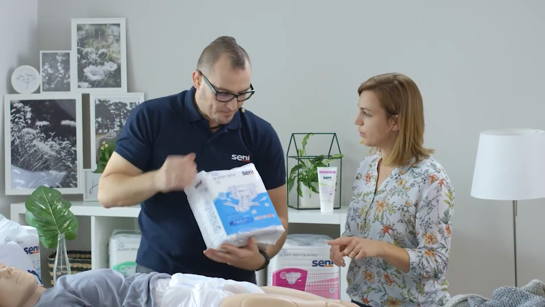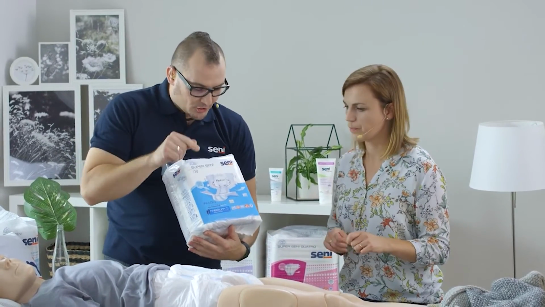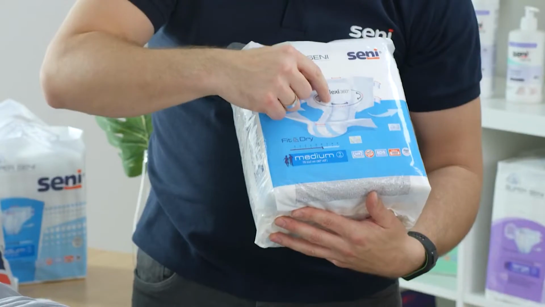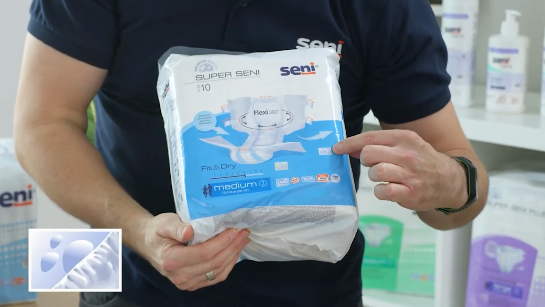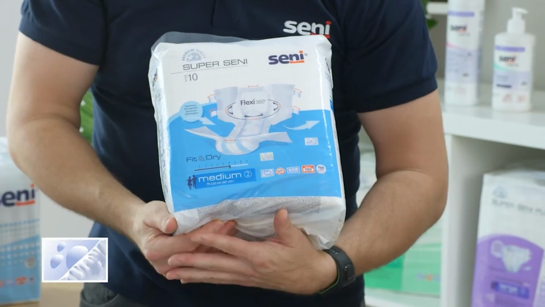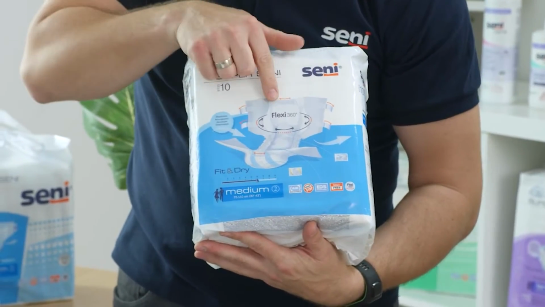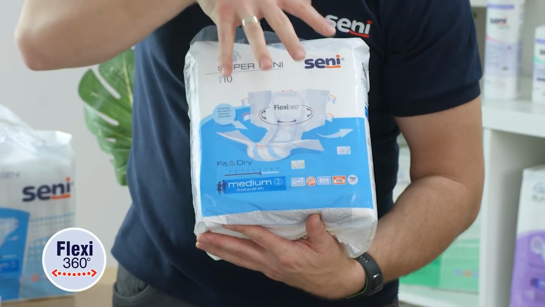Exactly. Are these all elastic elements in this product? Additional elastic elements are still inside, and there are leg cuffs, which will also be visible on this packaging. But before talking about these standing gathers, I would like to focus on this Flexi 360-degree system that I described.